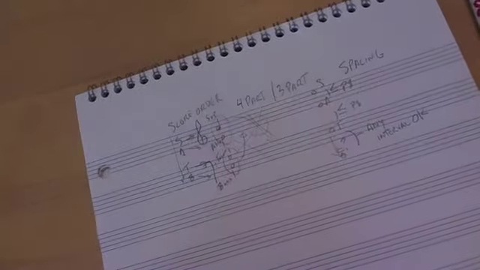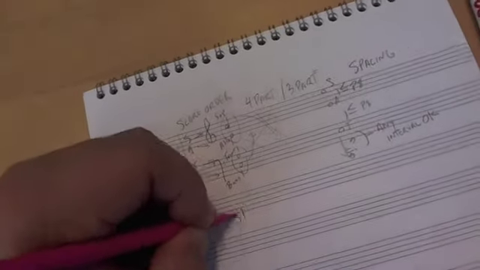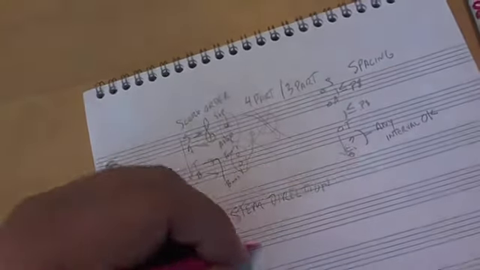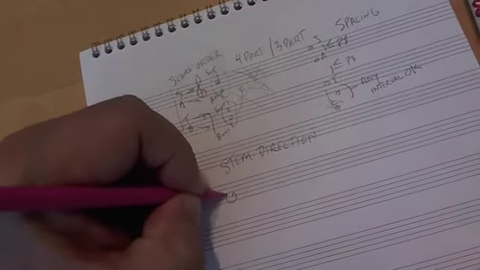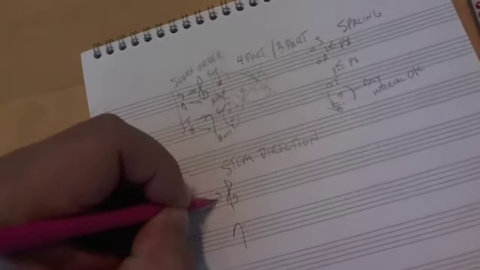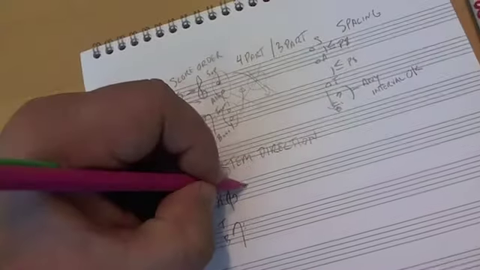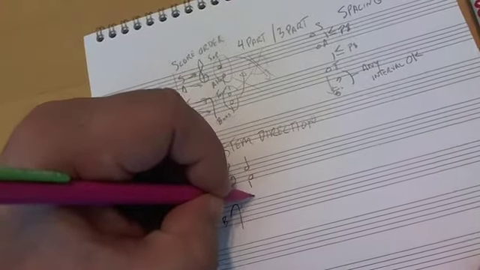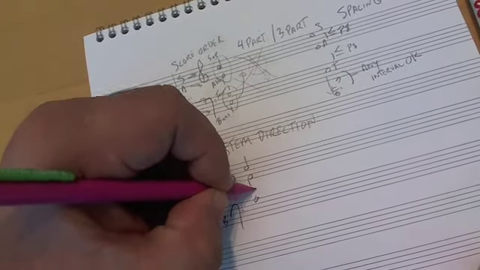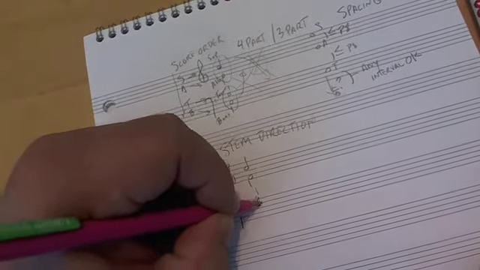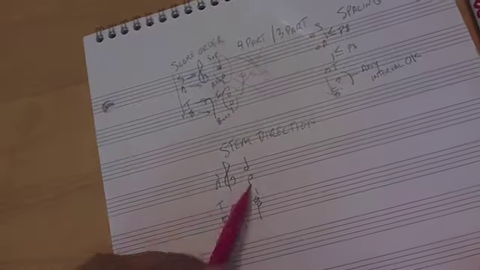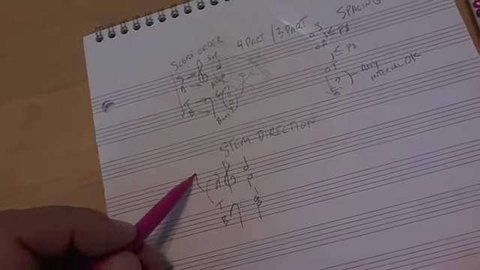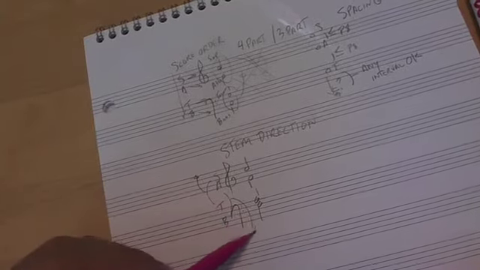The next thing is stems. And we can already see from here, stem direction. When you write for this kind of part writing, again, sopranos and altos, tenors and basses: soprano stems go up, alto stems go down. And we could do the same thing here. Tenor stems go up, bass stems go down. So we have to get stem direction correct. Sopranos and tenors go up, altos and basses go down.